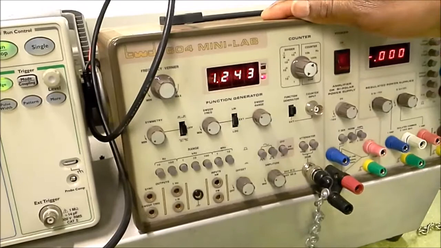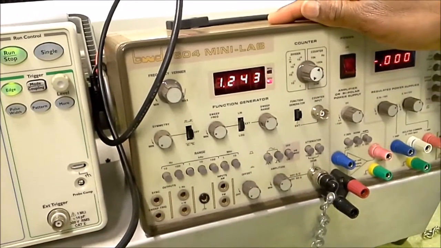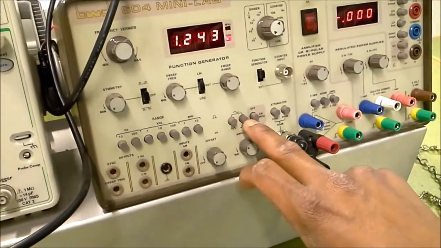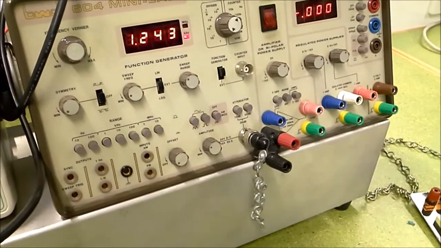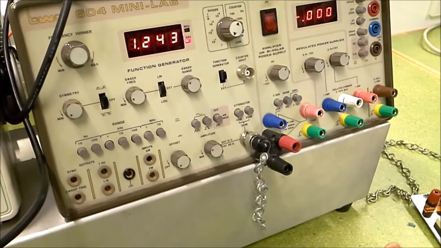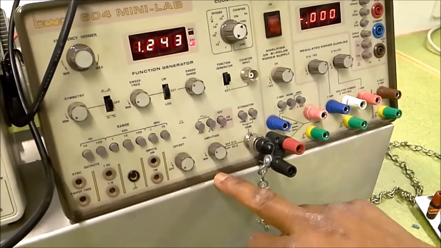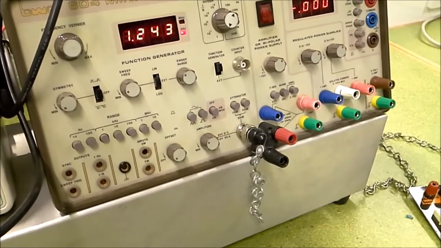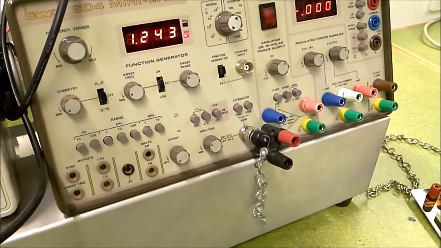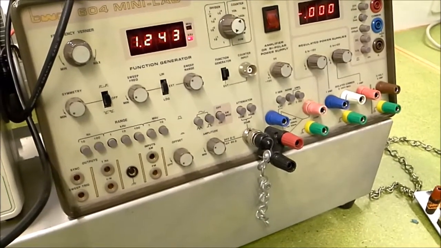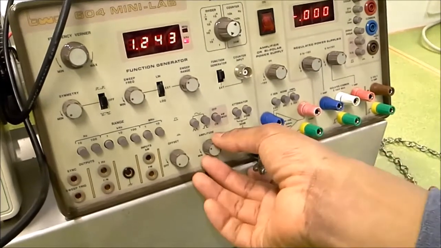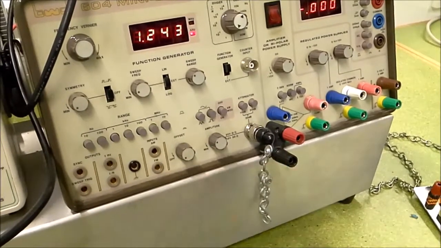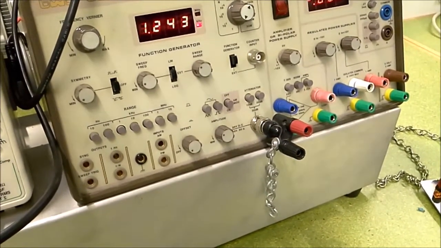So first we have to select the waveform, sinusoid. For sinusoid output, both these buttons will be in upright position, and if we need triangular, then we need to press this button. If you need a square wave, then we just press this button. But if we need sinusoid, then both these buttons will be in upright position. And this knob is for adjusting the amplitude, and this is for adjusting the offset.